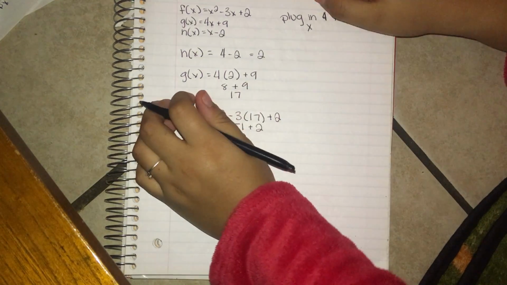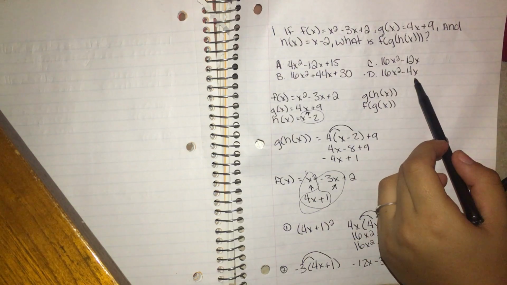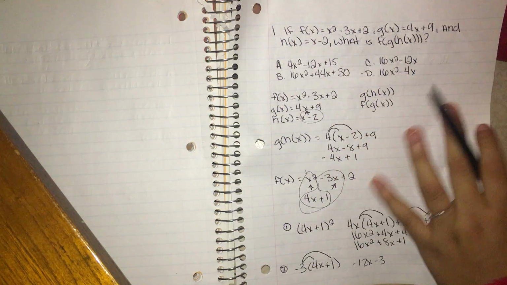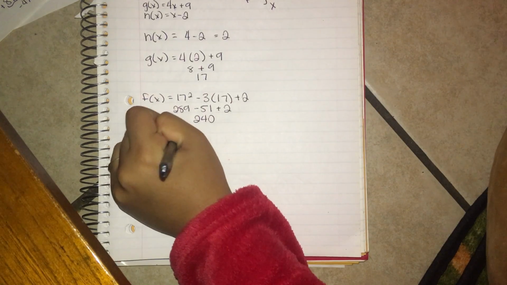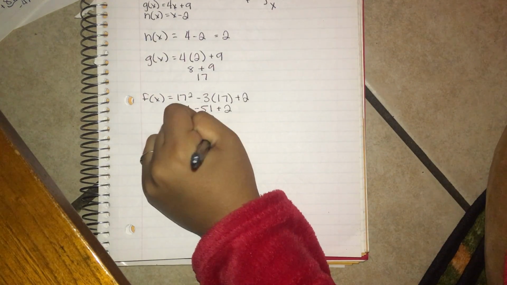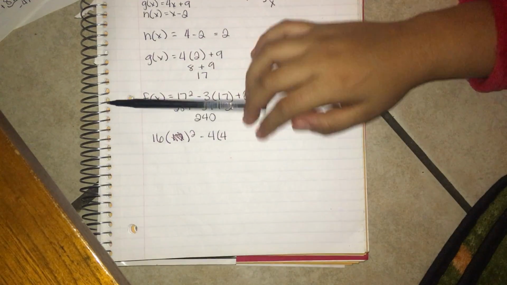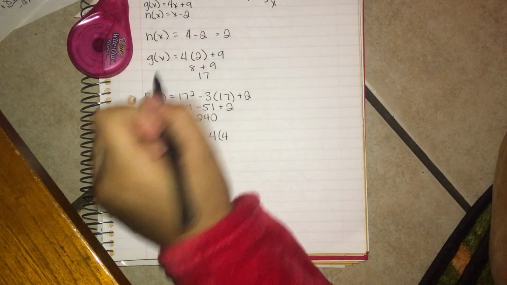So now what you want to do, with your answer choices, is plug in and see which one gets you to 240. You want to plug in the 4. So if you do 16 times 17 squared minus 4 times 4, I'm sorry, that was supposed to be a 4, sorry.